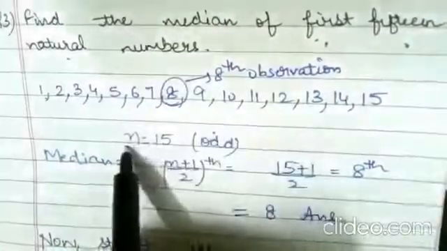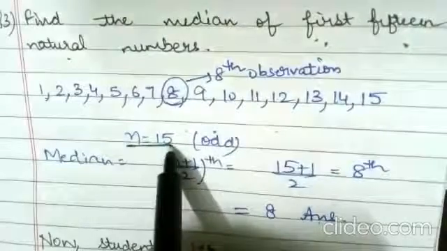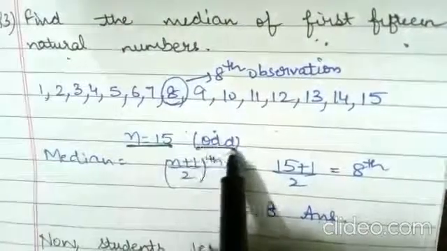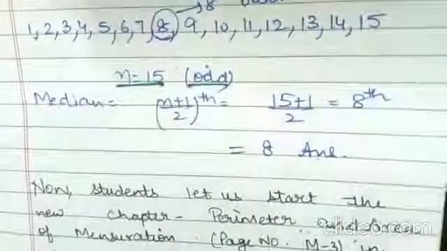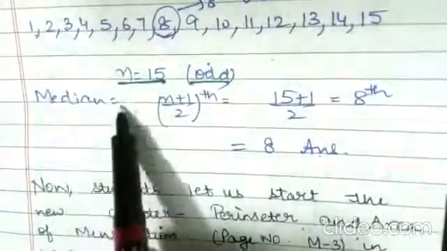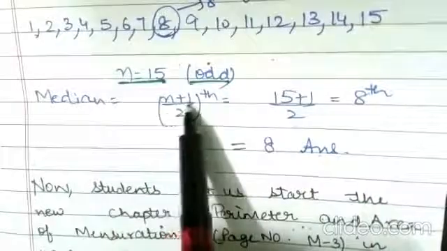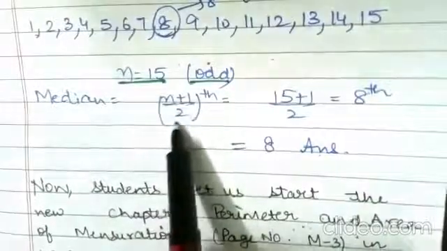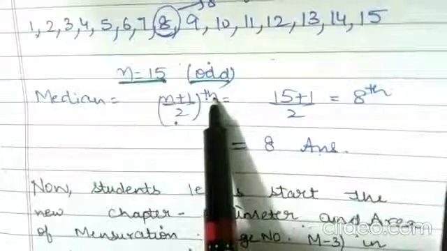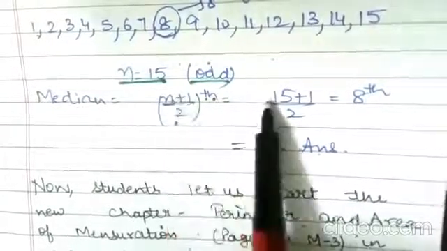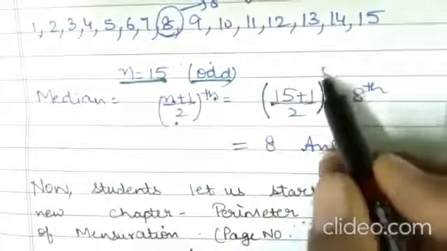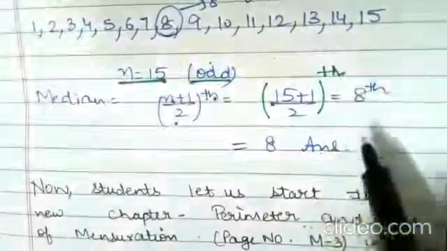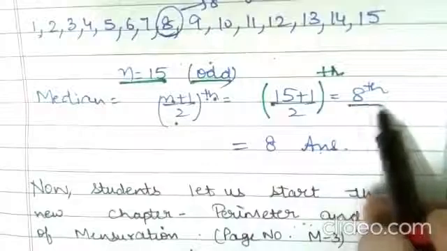So n is equal to 15, which is an odd number. So the formula for odd is (n plus 1) whole upon 2 th. Now n is 15. 15 plus 1 is 16, upon 2, that is 8.